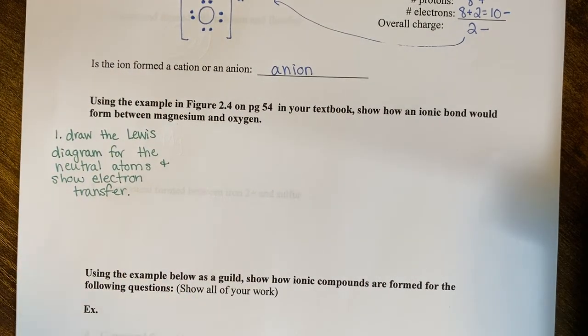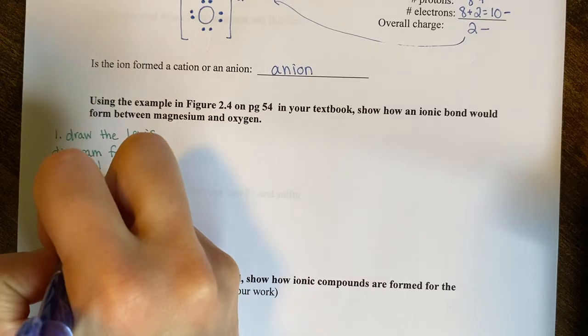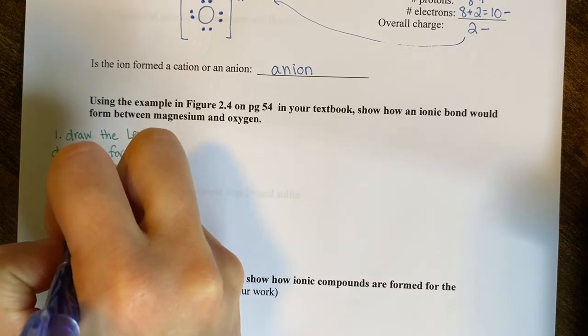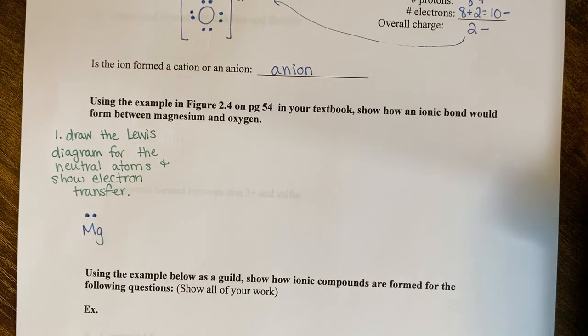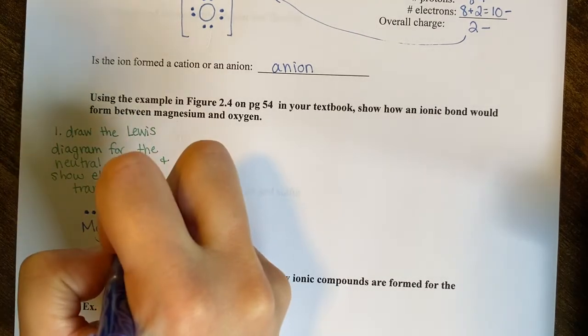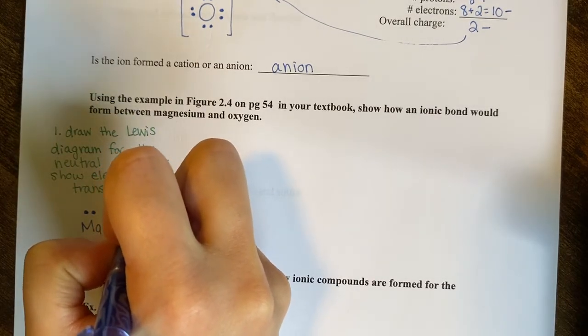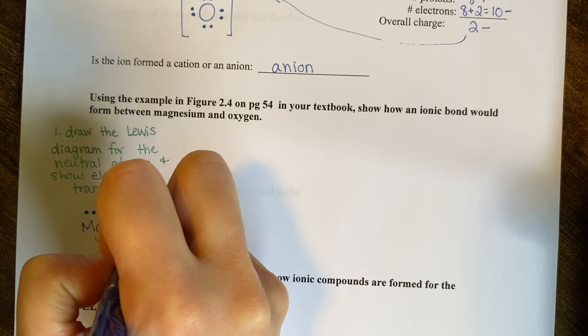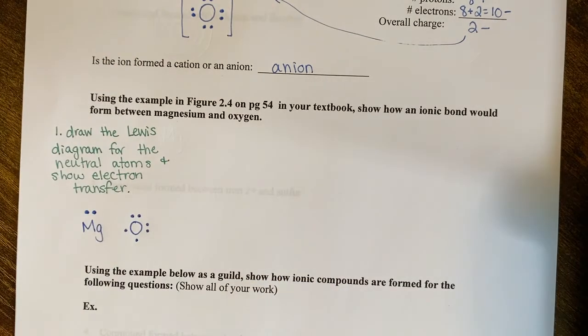So we're starting with the neutral atoms. Magnesium had 2 valence electrons with the neutral atom. Oxygen had 6 valence electrons in its neutral atom. So it looked like that. When we draw the transfer of electrons, we're going to use an arrow. The arrow shows that it's a complete transfer from one atom to another.